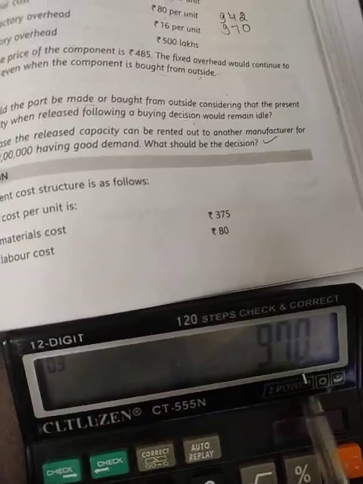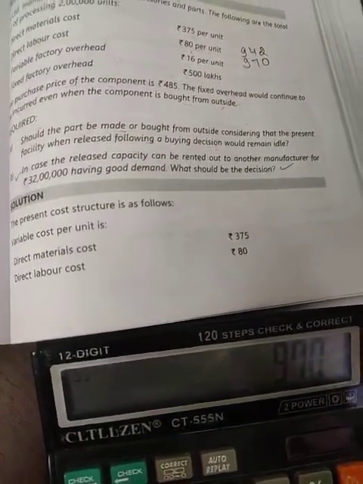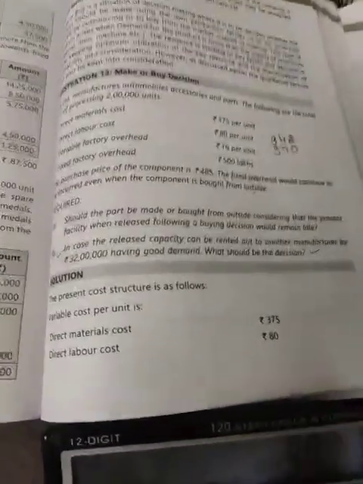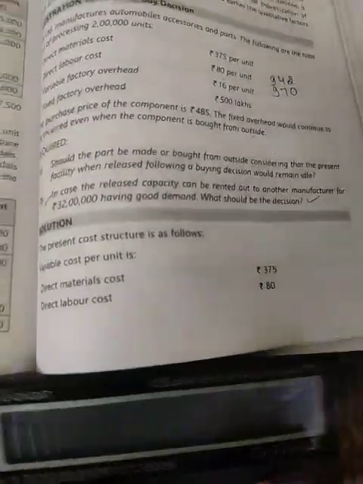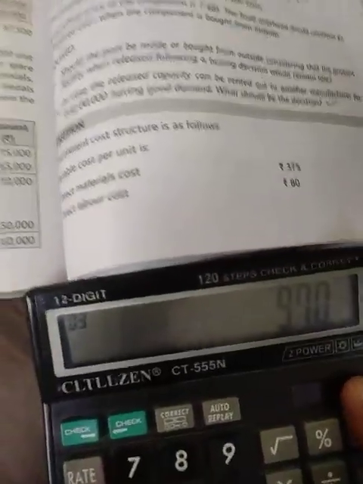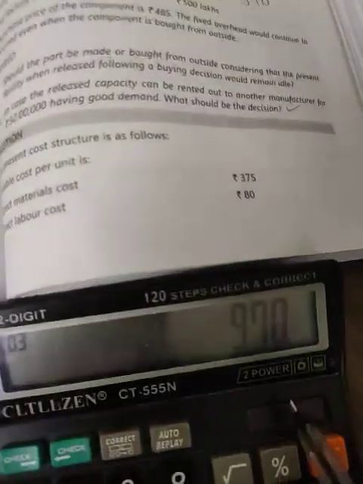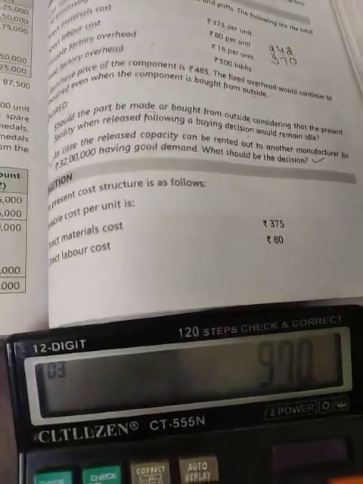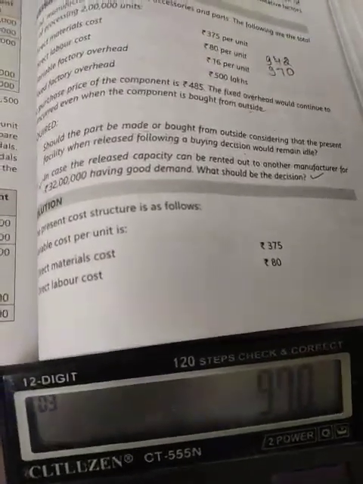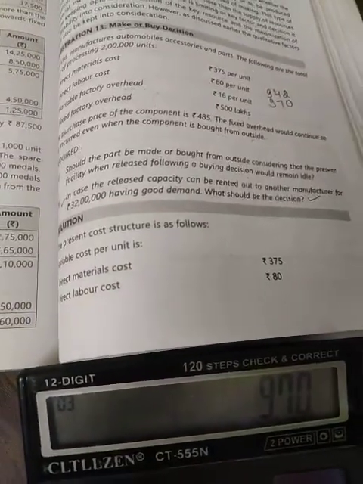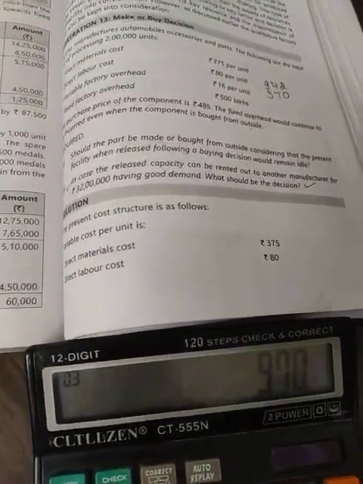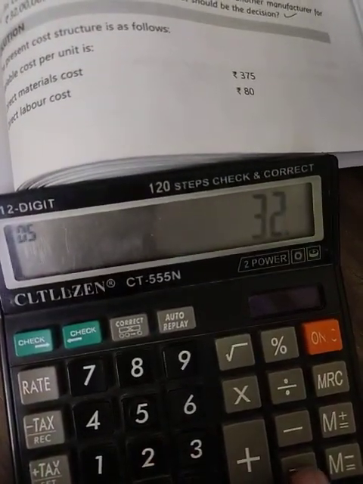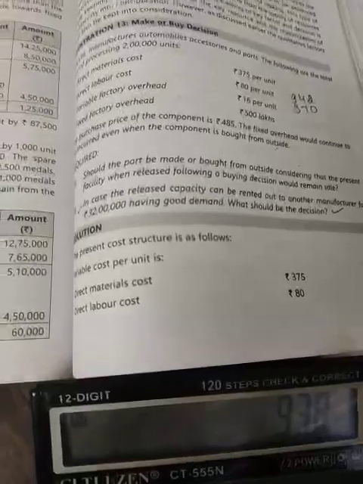Because we are buying this product from the outside market for 970 lakh rupees, and we are also getting 32 lakh rupees as our rental income. So our effective cost is not 970 lakh rupees. We are getting rental income because we are not utilizing that premises for our manufacturing purposes, right? So let me reduce 32 lakhs from this, and we get 938 lakhs.